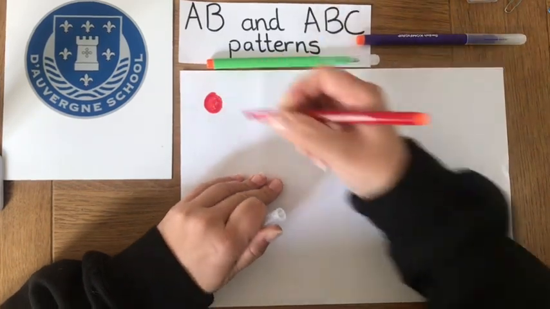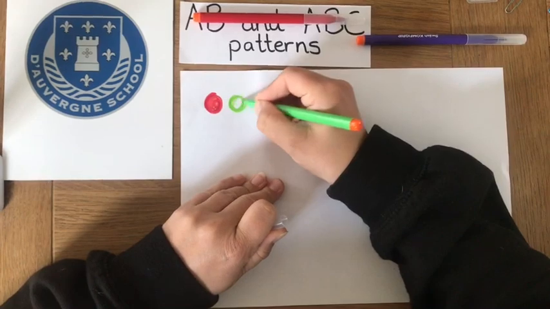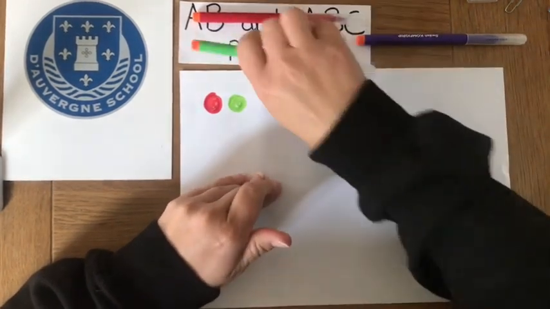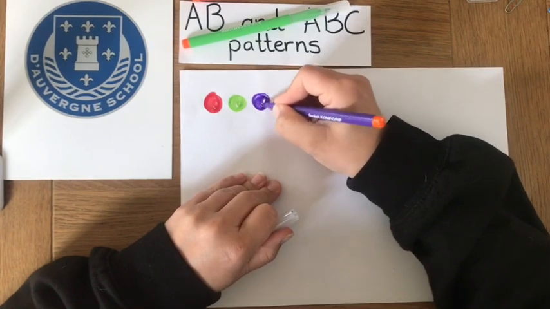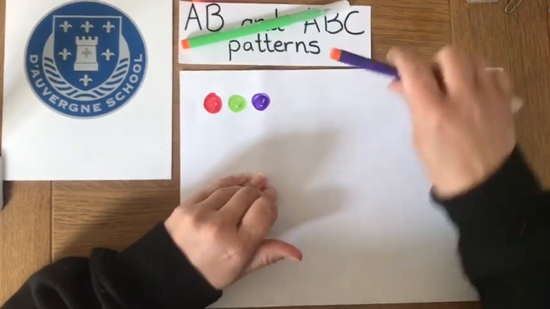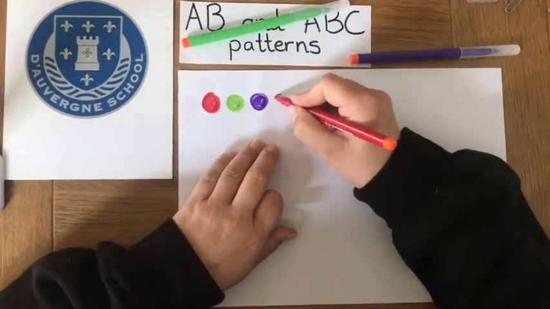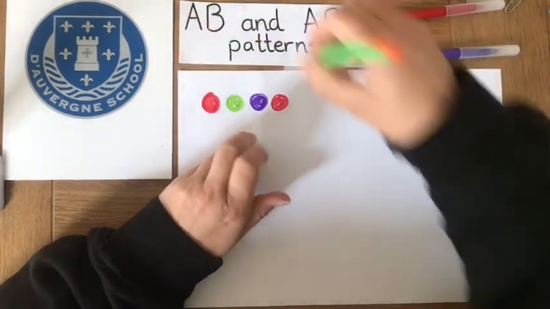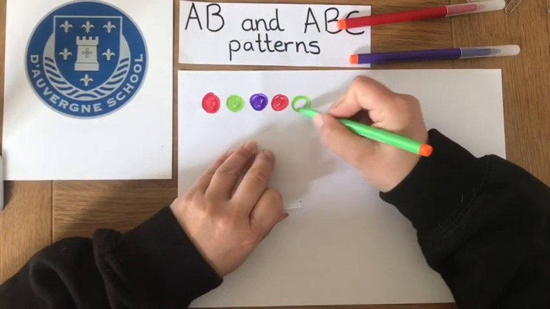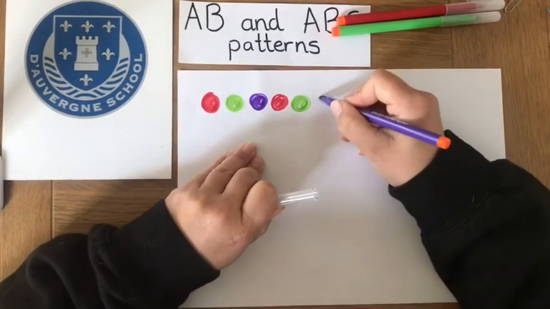Red spot, green spot, purple spot. It's going to be red, isn't it? Because that was the first colour I used. Red, green, purple.